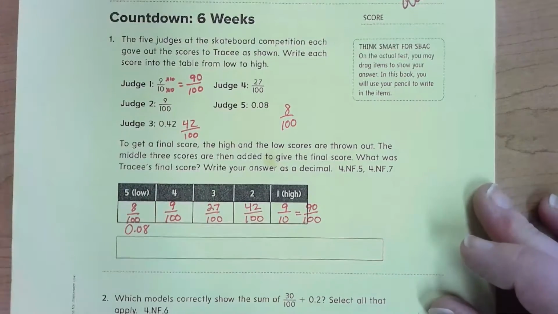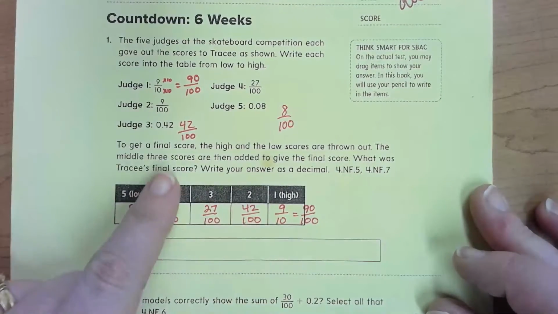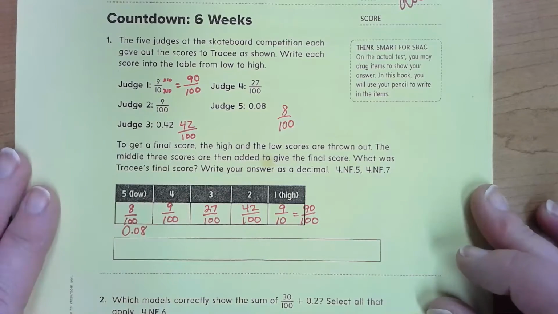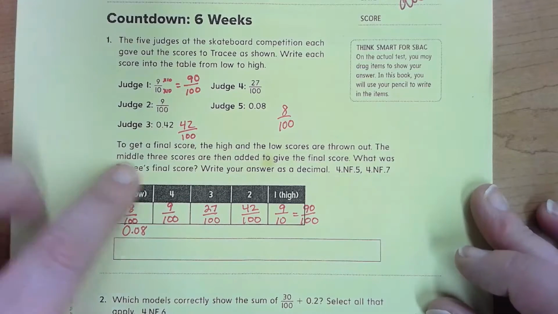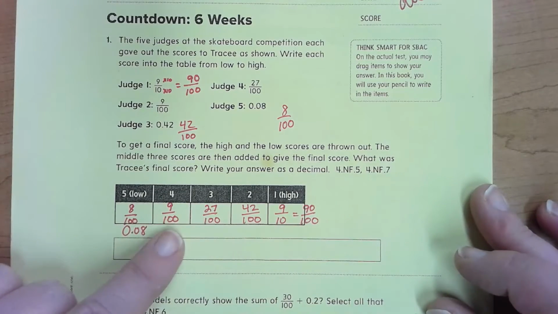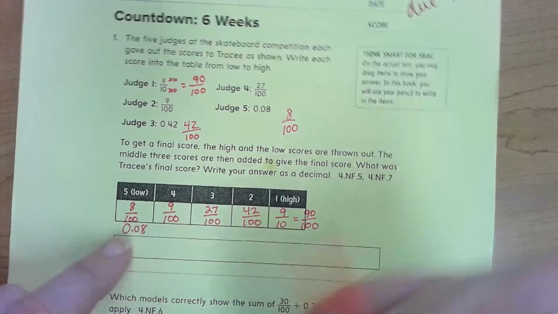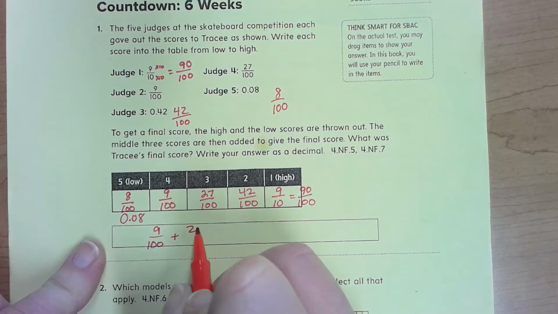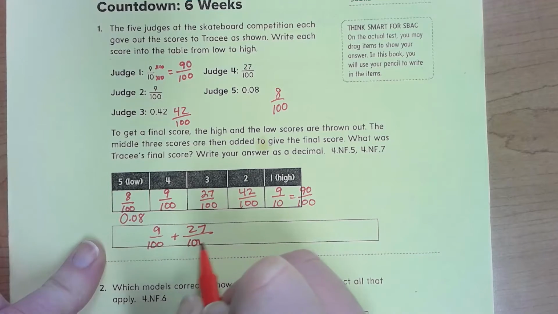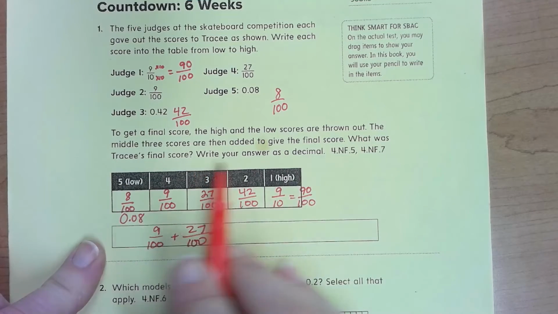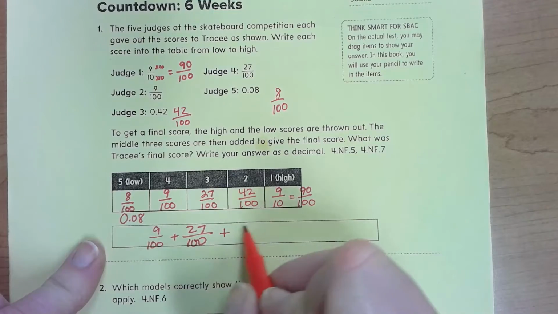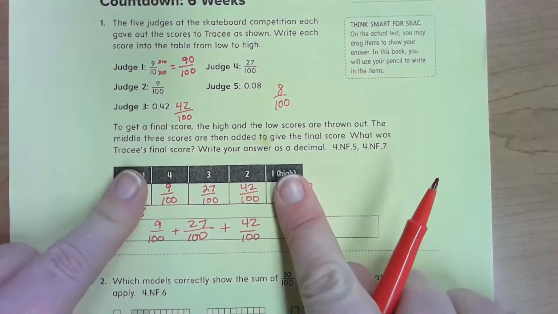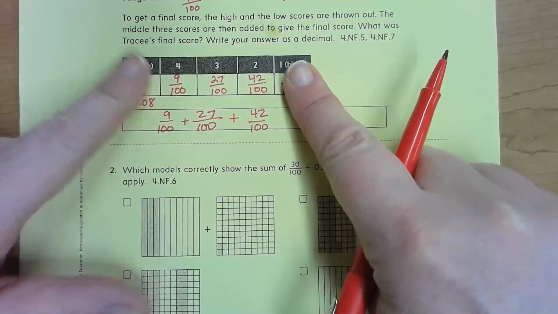Okay. Then it says to get a final score, the high and low scores were thrown out. The middle 3 scores are then added to give the final score. So I'm going to add 9/100ths plus 27/100ths. And it says, what's the final score? Write your answer as a decimal. Plus 42/100ths. So I'm getting rid of the high and the low, and we're just doing these middle ones.